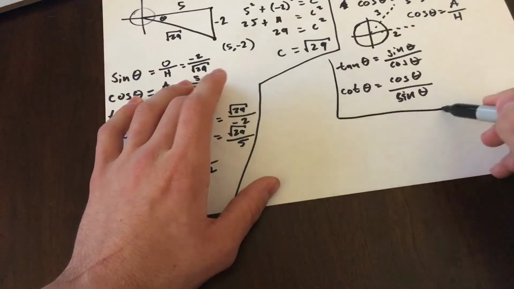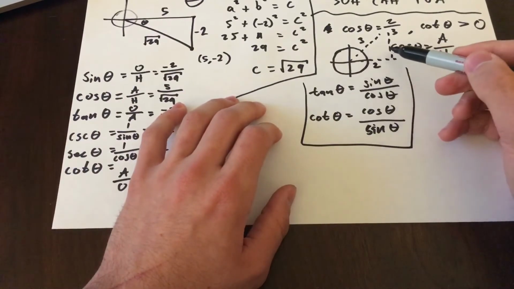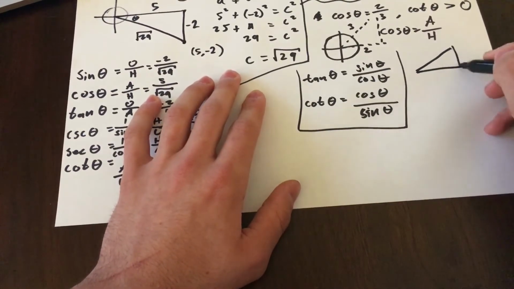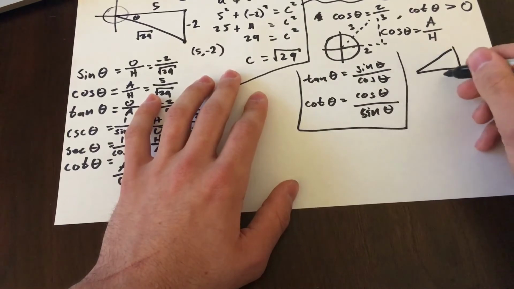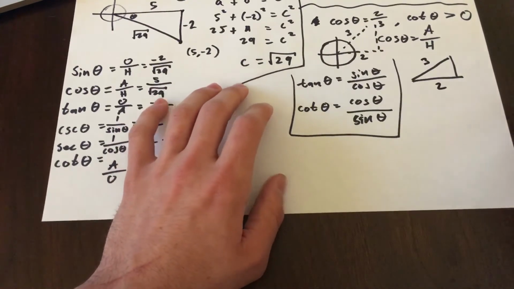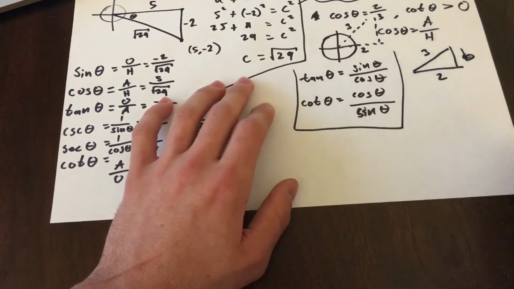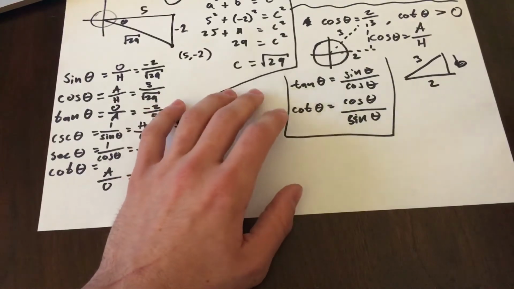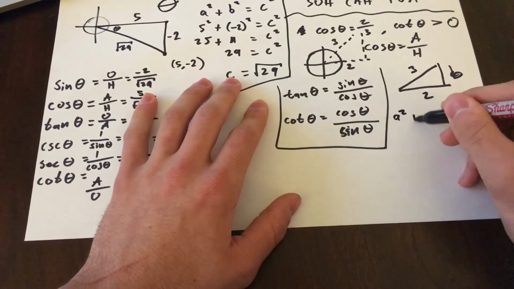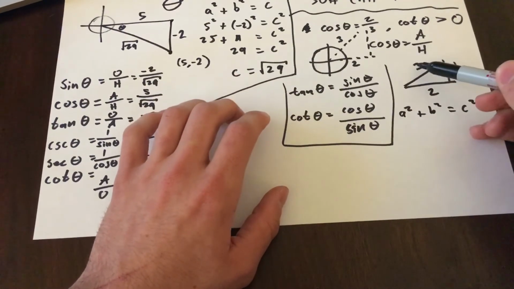So how we can go about doing this is we've got the outline of our triangle right here. Let me draw that a little cleaner. Not exactly to scale, but oh well. So 2, 3, and the missing side would be b, technically. We can find this using the Pythagorean theorem again, just like we did over here. a squared plus b squared equals c squared, and in this case 3 is our c.